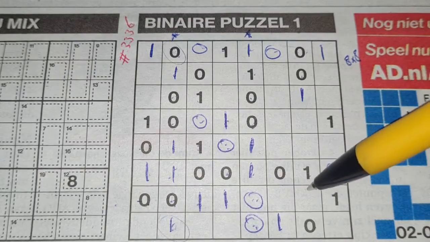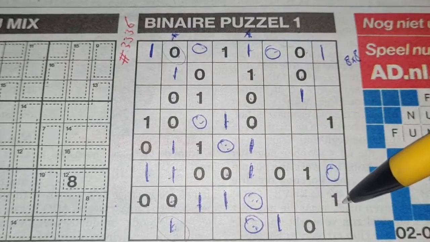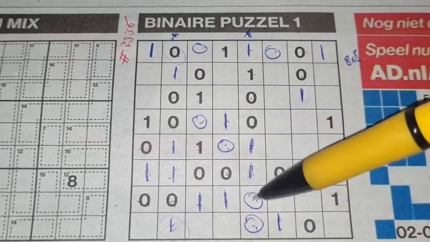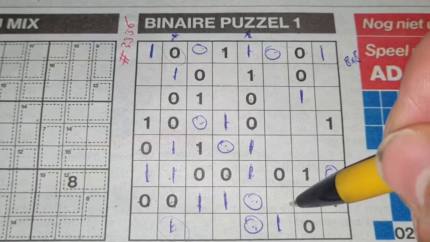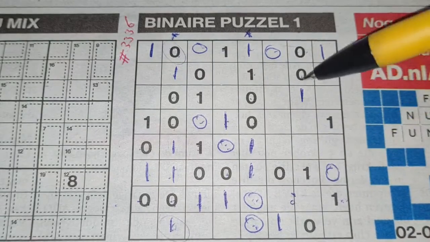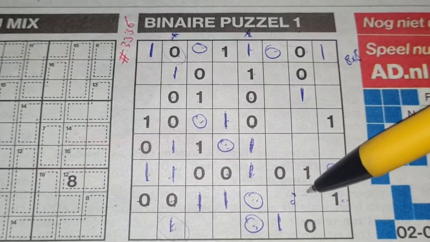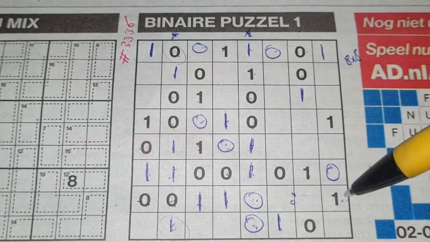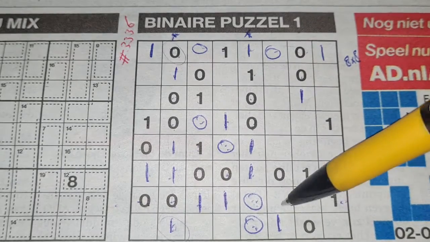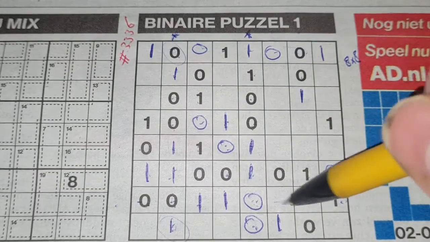Well, here, look, this column and that column, that row. We have here 3 O's, 3 ones. So we need an O and a 1 there. I've told you earlier, not today, but in earlier puzzles, binary puzzles, between an O and a 1, with 2 empty boxes, there's always an O and a 1 there. But I do not know in which order.